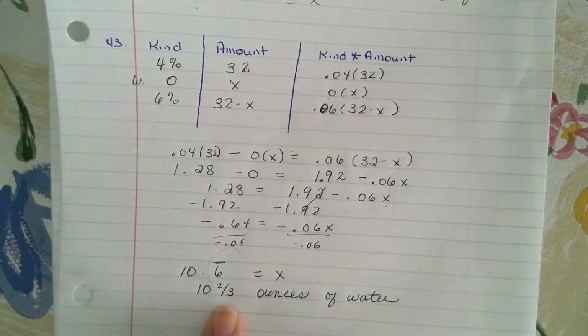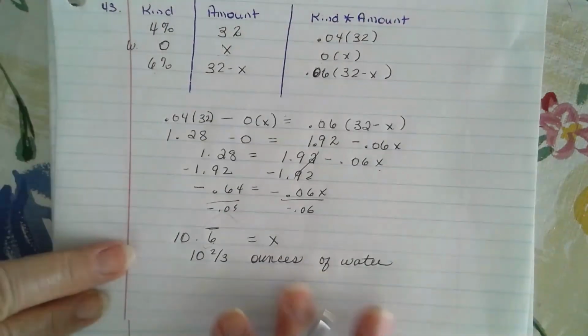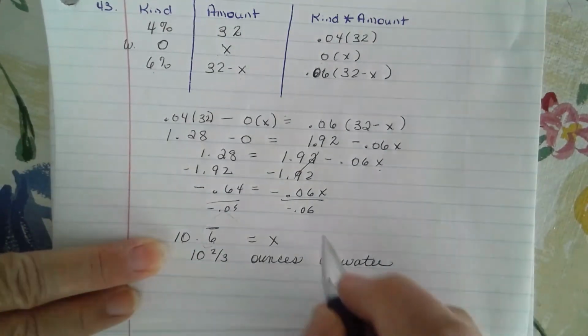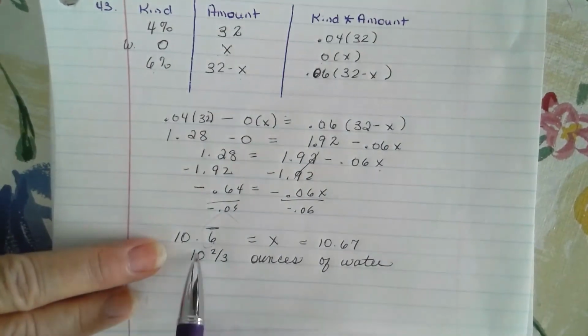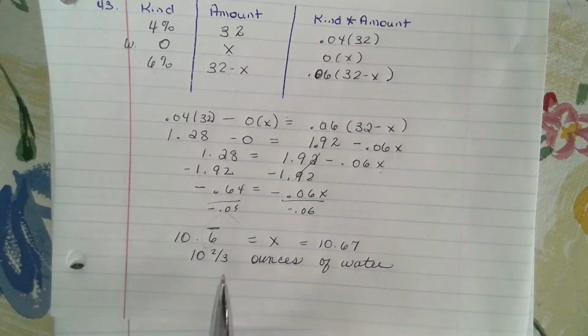Now, the back of the book is not consistent. In problem number 41, they used a fraction for 2/3. In number 43, they rounded this off since it was 10.66666. They rounded it off to 10.67. So you're just going to have to look at the directions that are given in My Math Lab to see, do they want you to express the answer as a fraction, or do they want you to express the answer as a decimal? And it should give you that information.